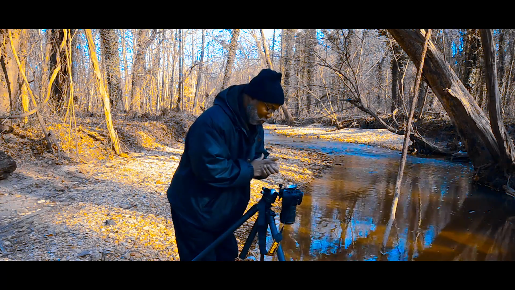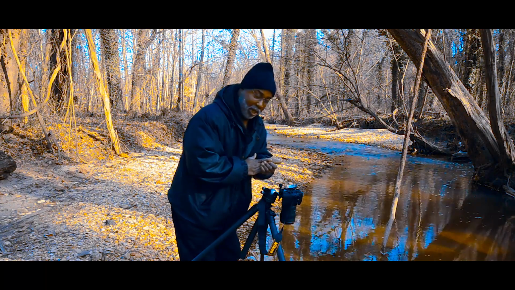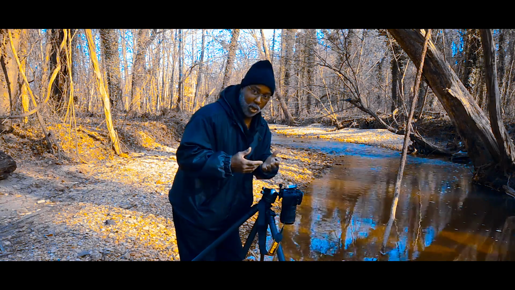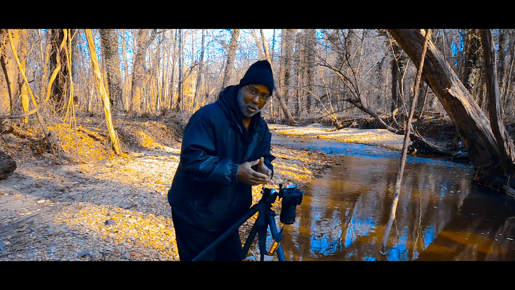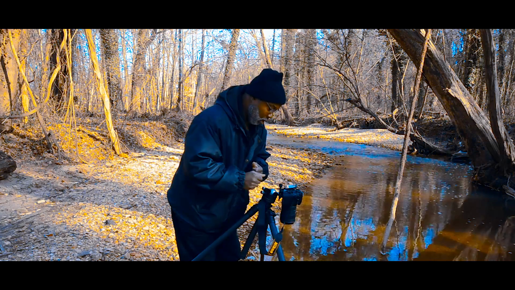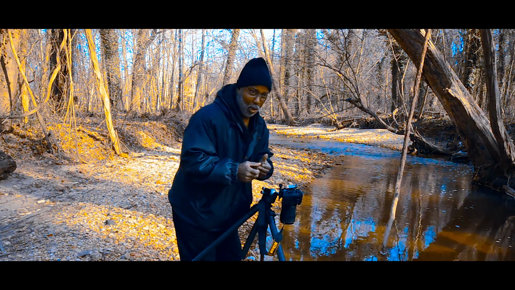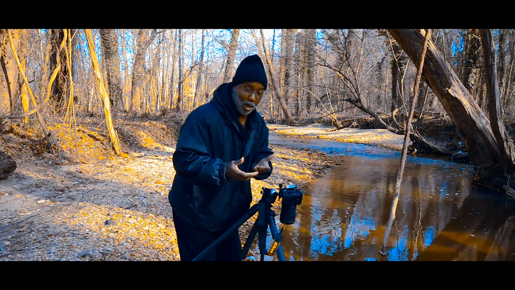Right now I've got a shutter speed of about 1/13 of a second at f-stop 11. I've also increased the ISO to 400, so I'd like to slow down some of the movement, freeze some of the movement. My initial exposure was right around 1 second, and that was a bit too much.